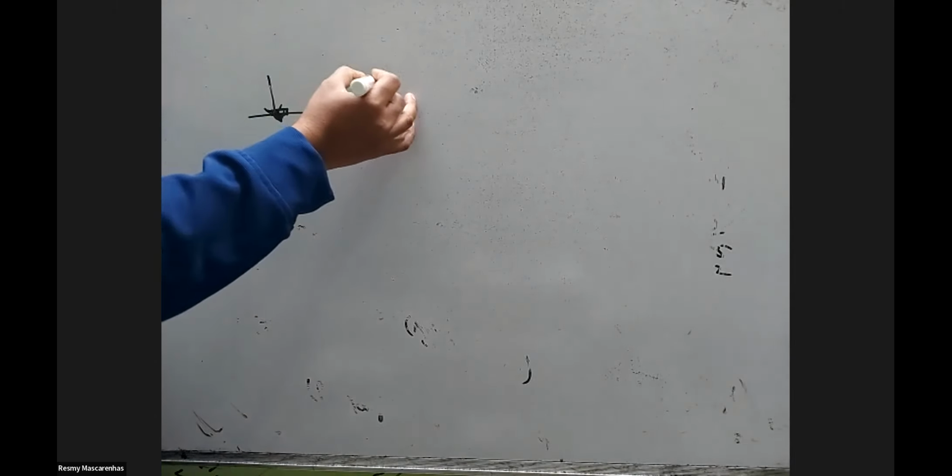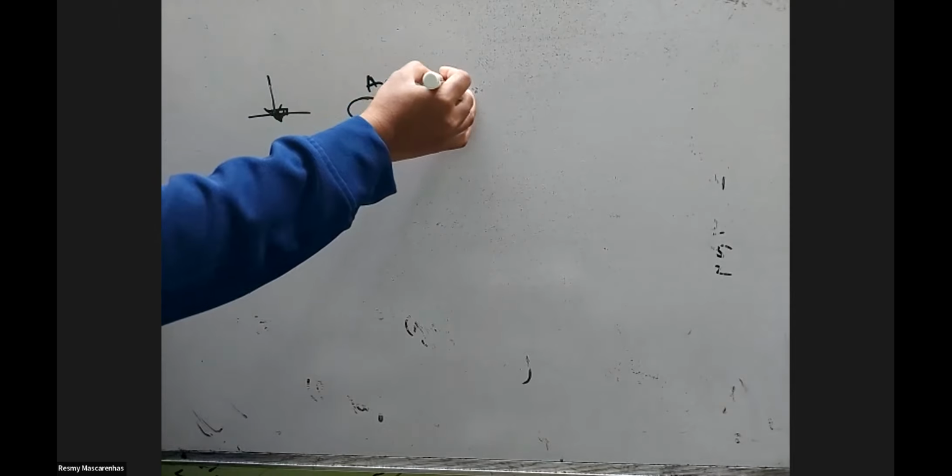For camels, if you notice, they have a larger area compared to your feet. Okay, so what is going to happen? The area is more for the camel.